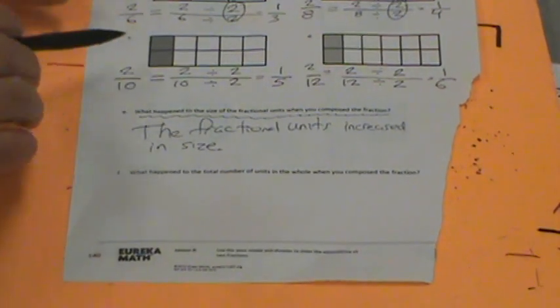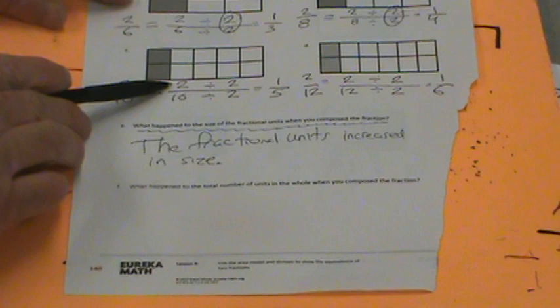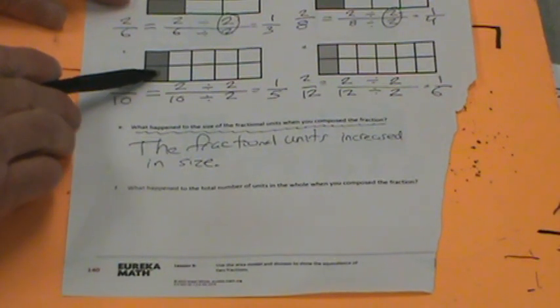Okay, so the fractional units increased in size. They got bigger. They became larger units. Okay, you see how that works? Before, it was 2/10, and then we made it 1/5. So it was a much bigger unit, right? Still equivalent though, just fewer pieces. Like last time it was equivalent but more pieces. This time it's equivalent but fewer pieces. We're doing it in reverse.